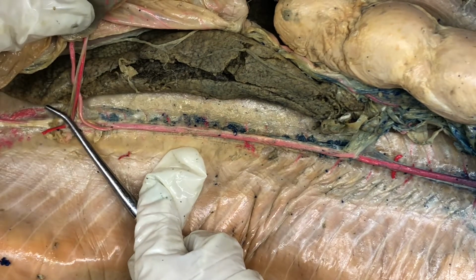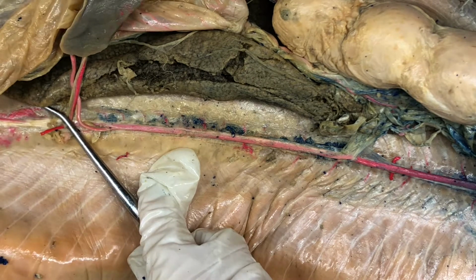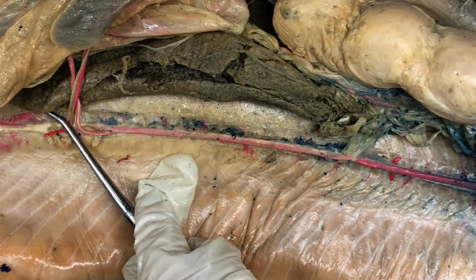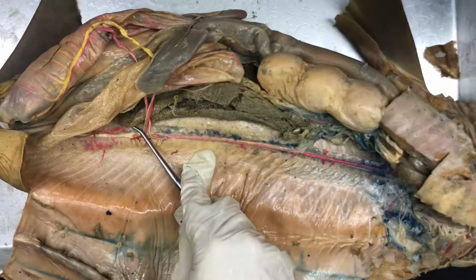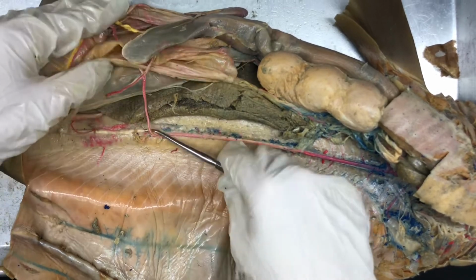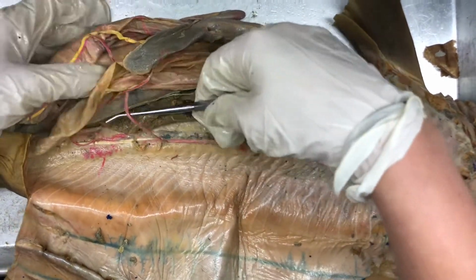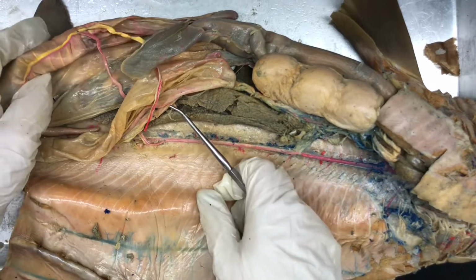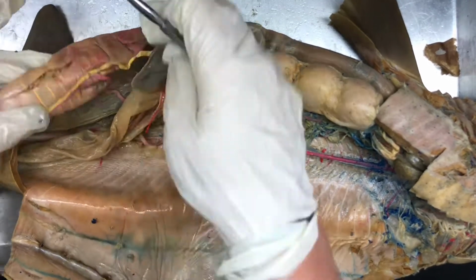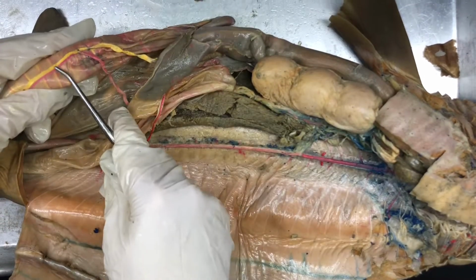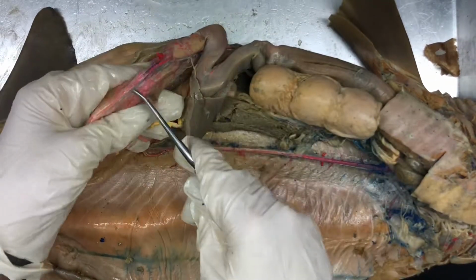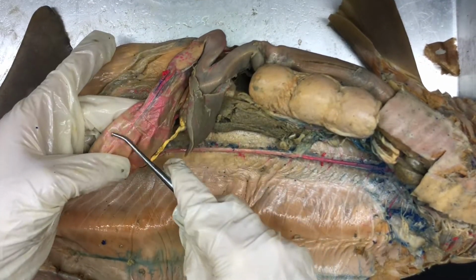So the branch right after it is the gastrosplenic artery. And so that runs up into the spleen. I'm going to zoom out. So right there, the gastrosplenic artery. This is the anterior mesenteric artery. It runs into the posterior intestinal vein and artery. The artery is red. And then on the other side of the intestine is the anterior intestinal artery and vein.